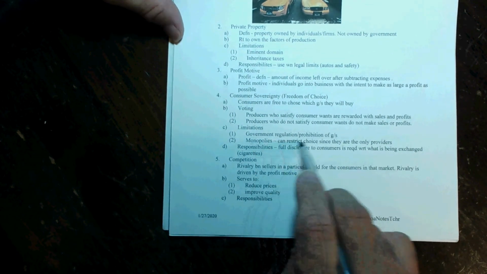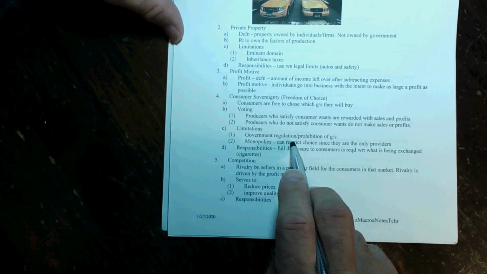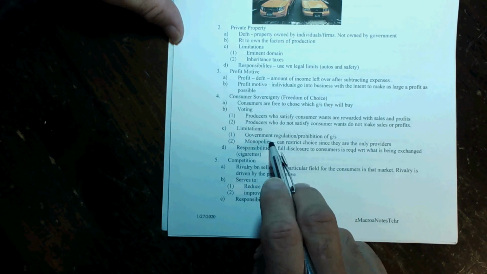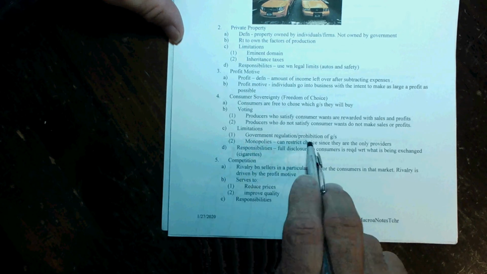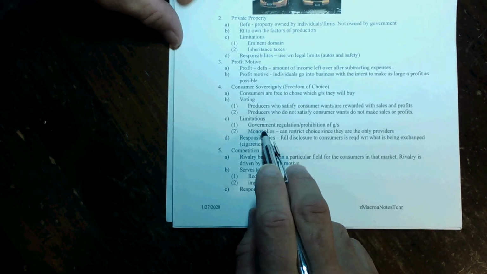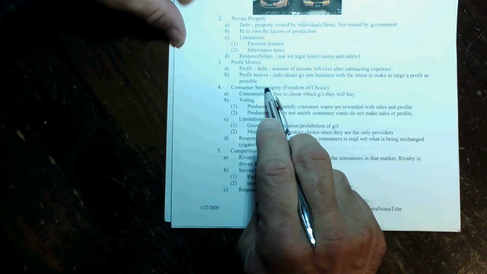Monopolies are a restriction on consumer sovereignty, and that's why the government has laws saying that the government can, if it chooses, break up monopolies in order to promote more choice among consumers. Otherwise, monopolies are the only provider of a product in a field, restricting consumer sovereignty.